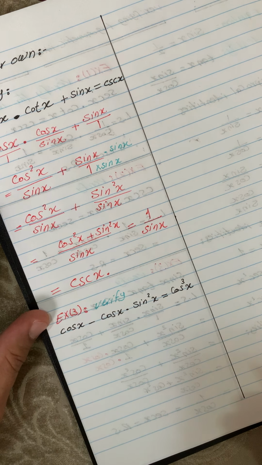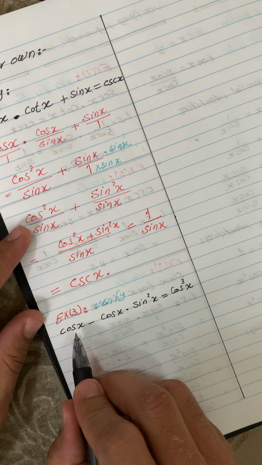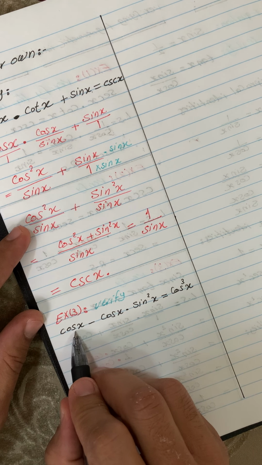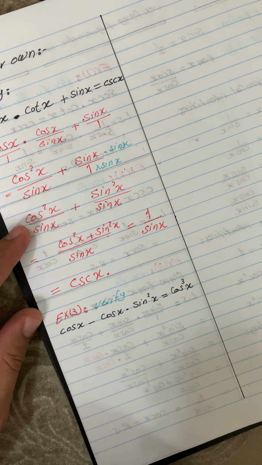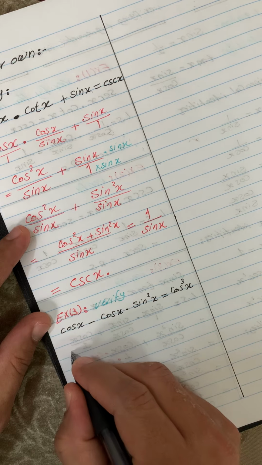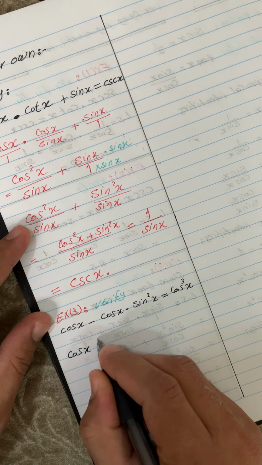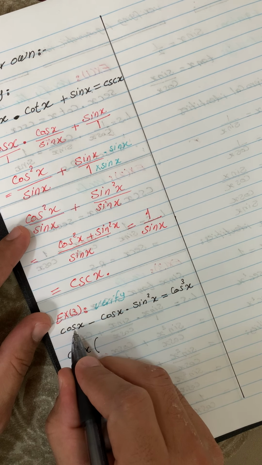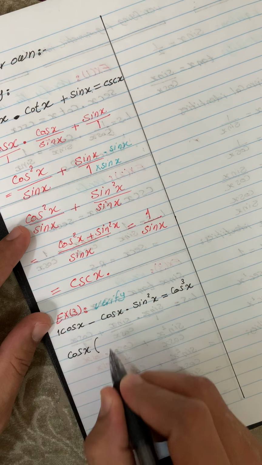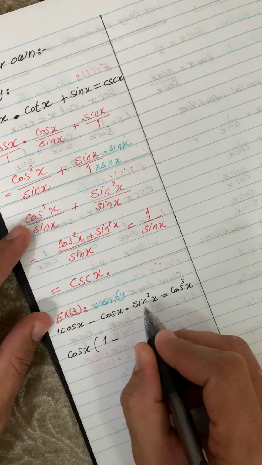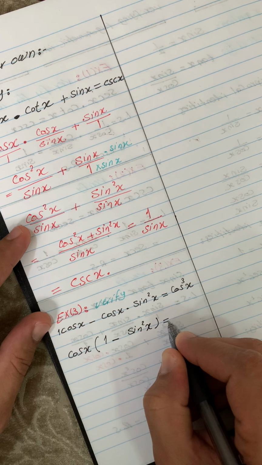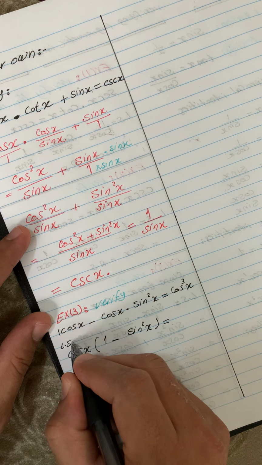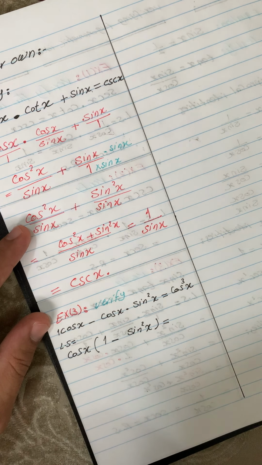What should we do here? We can see we have here cosine. Can we take cosine common? Yes, we can take cosine x common. What's left here? We have 1 minus sine square x, this is the left side, 1 minus sine square.